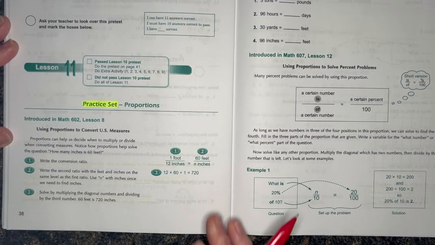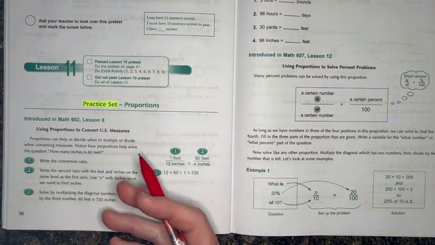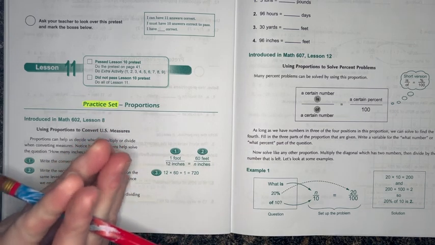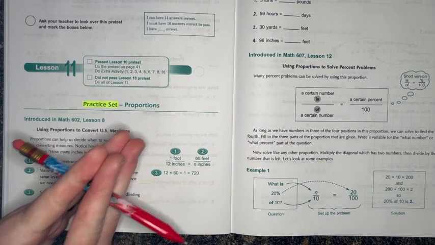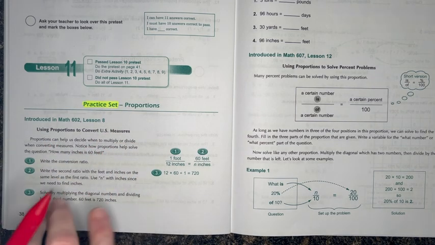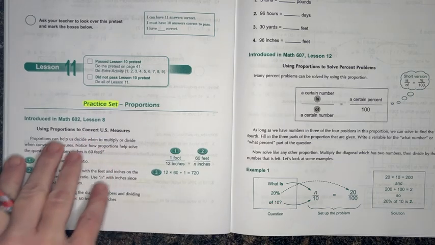All right, the next practice set, number 11, starts on page 38, and it's about proportions. Proportions are extremely important in math, and I really want you guys to do well at these, but I do not like the way the book teaches these. So I will not be teaching it like the book says.